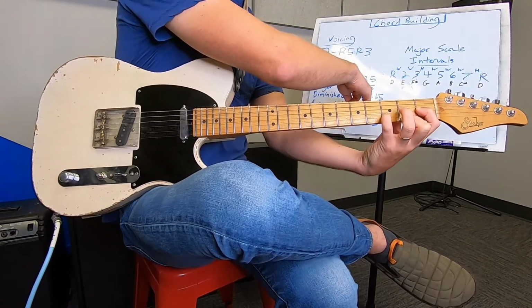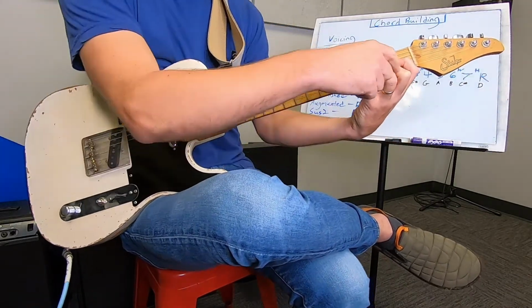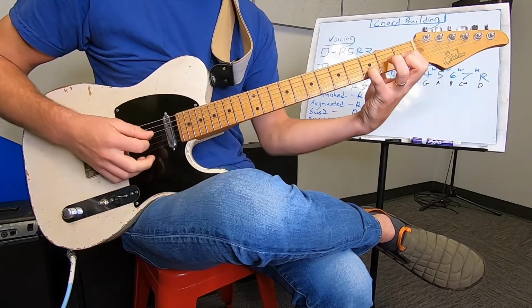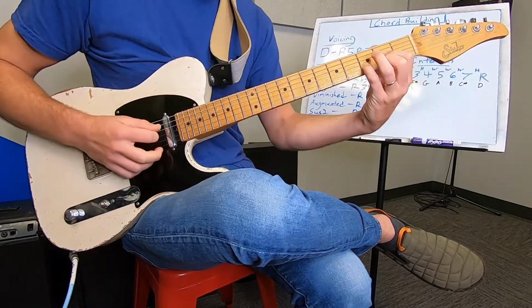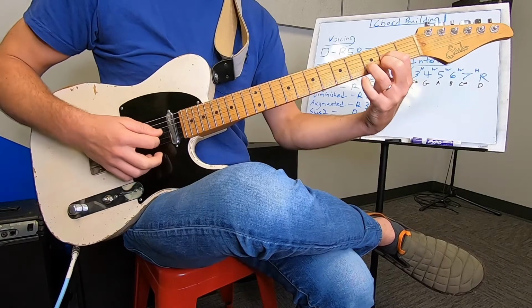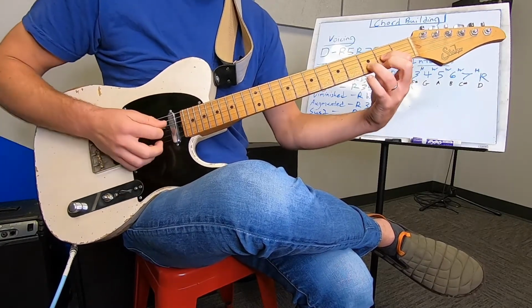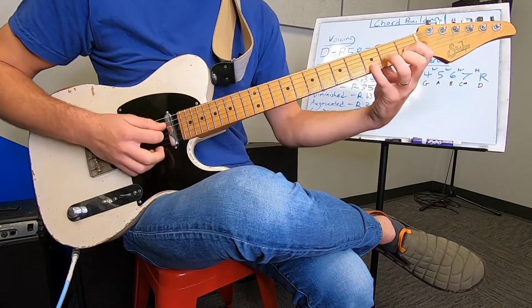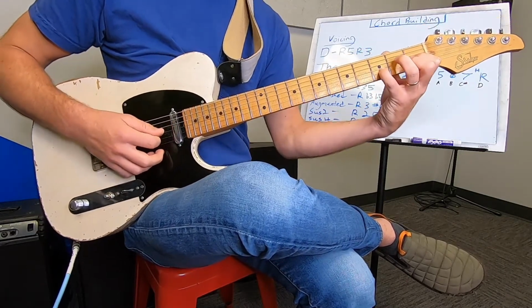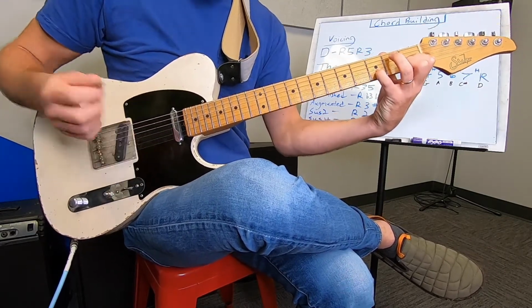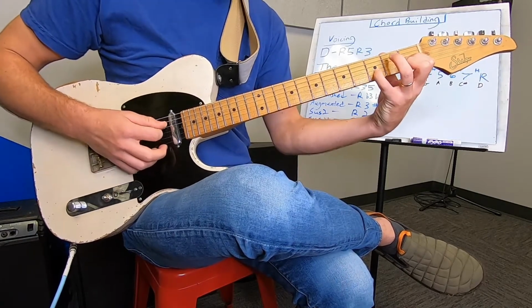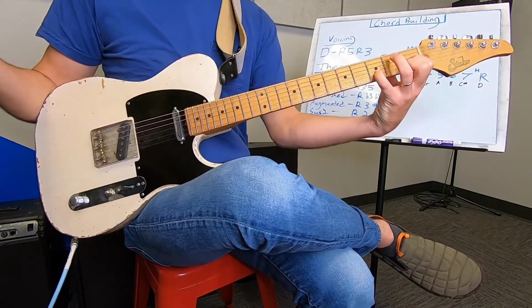On a diminished, I flatten it. So that has to come back as well, that 3. So before I had root 5, root 3, normal, and then I flattened the 5 and the 3: root, flat 5, root, flat 3. That turns it into a diminished chord. So that's how you play a D diminished.